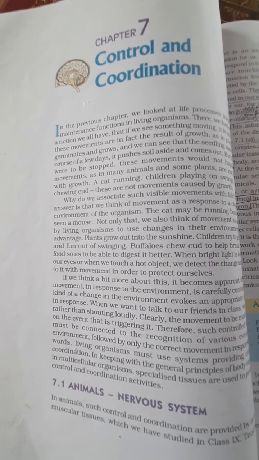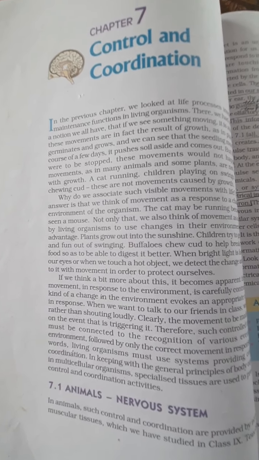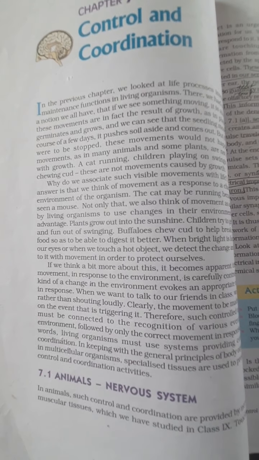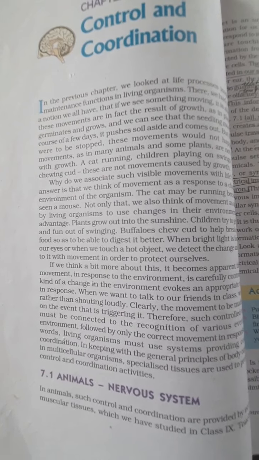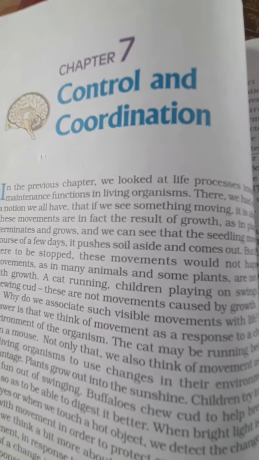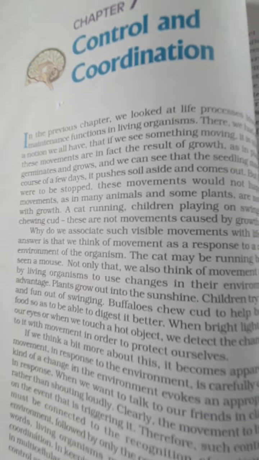Hello dear students. Now we are to learn our next chapter from biology section. Chapter 7, page number 114, and the name of the chapter is Control and Coordination.